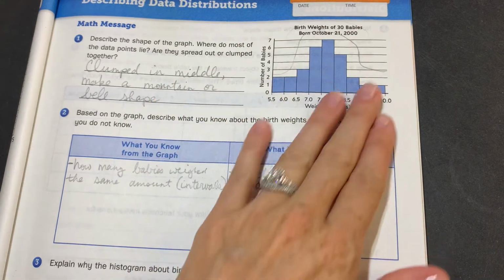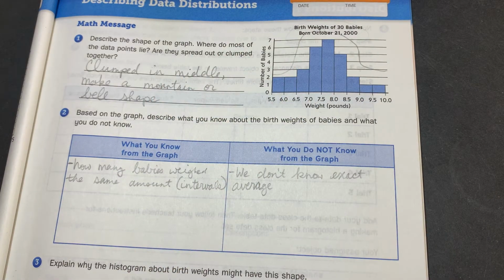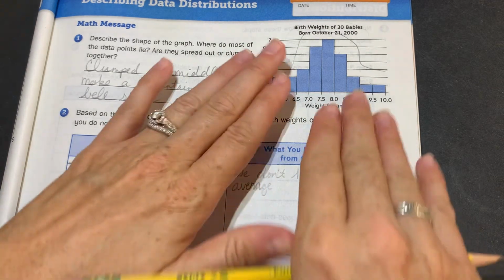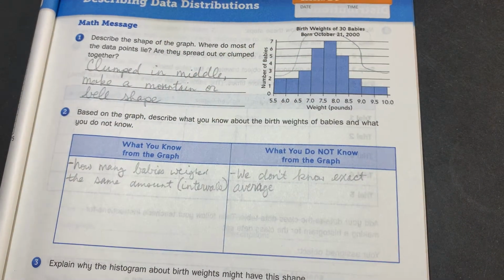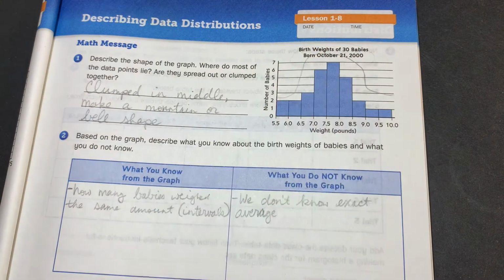What else can we see on that graph? Don't think too hard, just look at it in general and see what you could tell me about this information by just looking at the graph. Maddie?